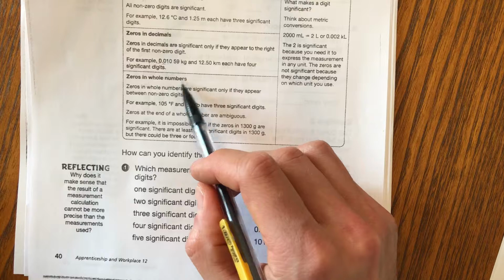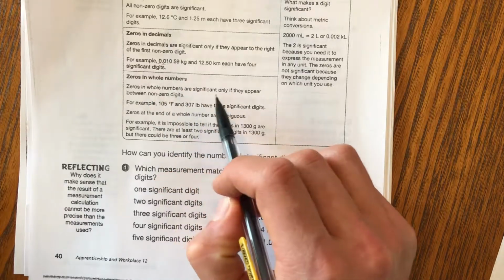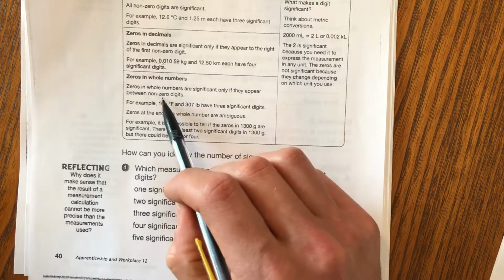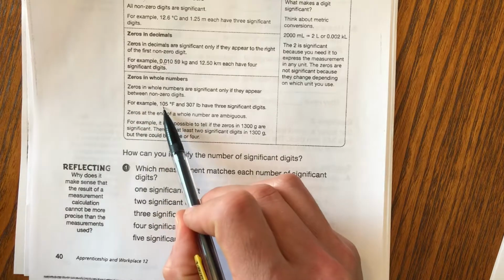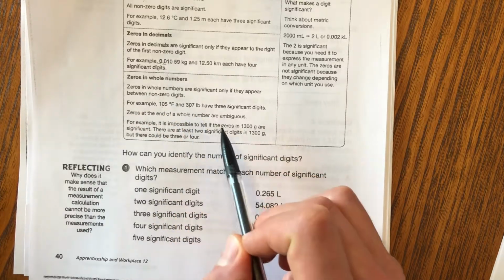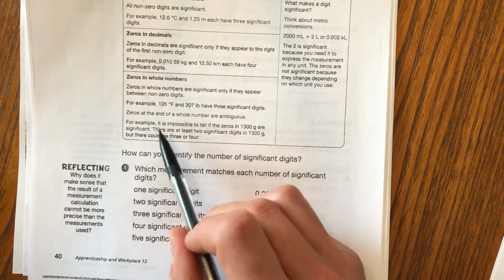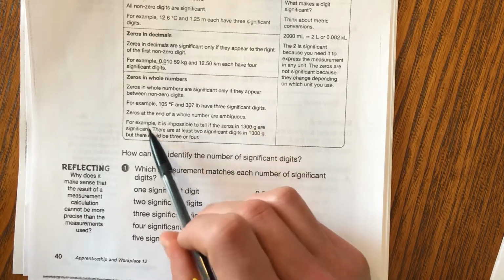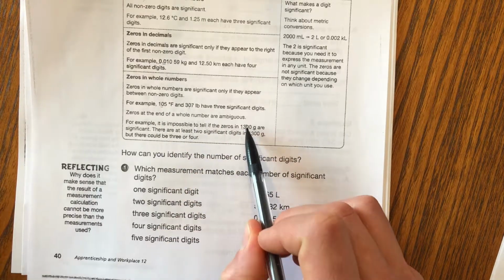And zeros in whole numbers. Zeros in whole numbers are significant only if they appear between non-zero digits. So that one matters, that one matters. So they both have 3. Zeros at the end are ambiguous. For example, 1300 only has 2.